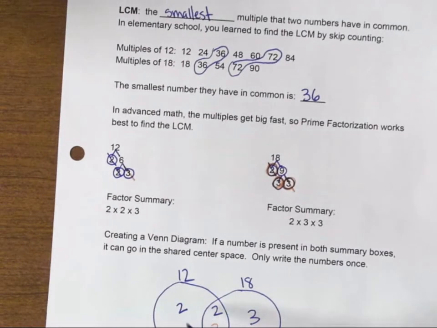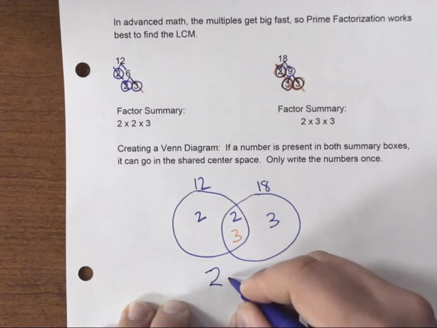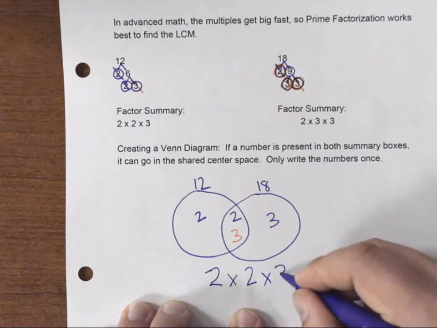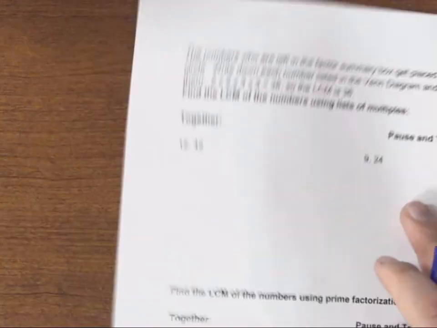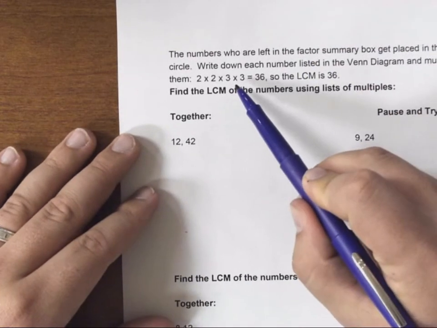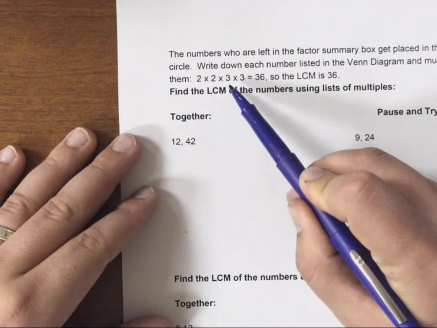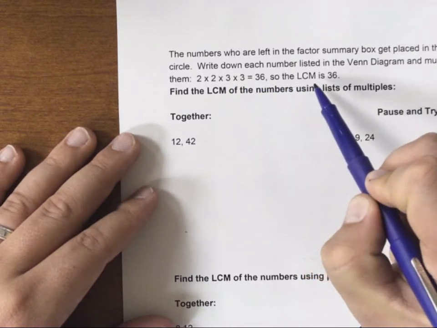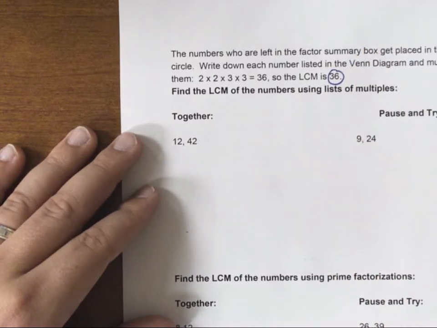Okay, we have 2 times 2 times 3 times 3. Okay, so that's what they have written here. We have 2 times 2 times 3 times 3. Well, 2 times 2 is 4, 4 times 3 is 12, and 12 times 3 is 36. So the LCM, or least common multiple, is 36.